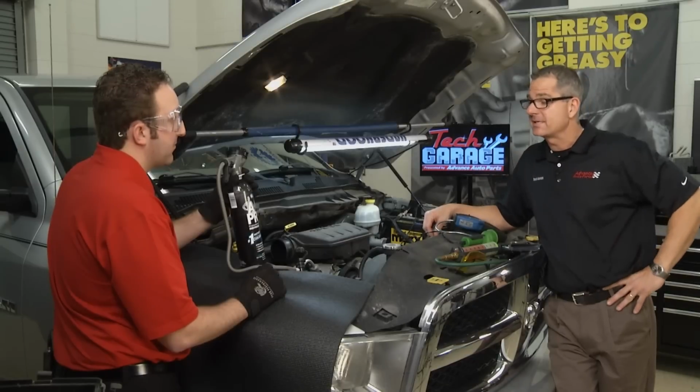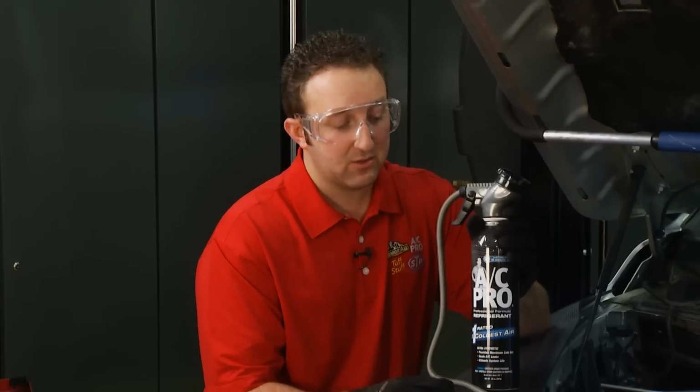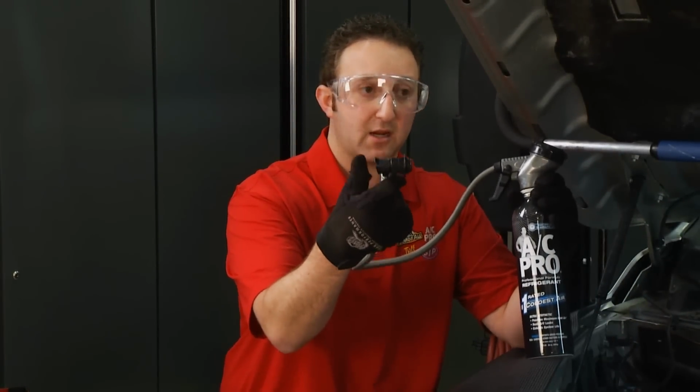It's simple to use, isn't it? I mean, I used it before. I know it's real simple to use, but maybe you can demonstrate it for us. Absolutely, it's very simple to use. We have a 24-inch braided hose on it. We have an easy connect coupler on there.